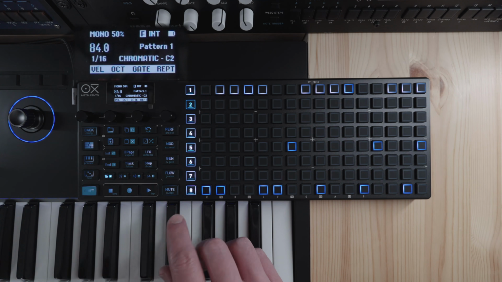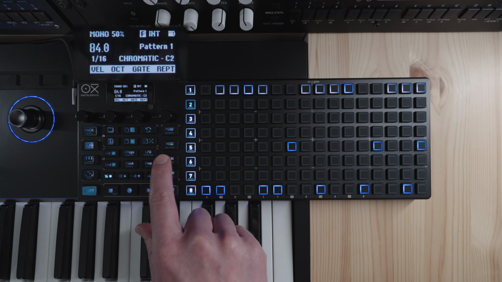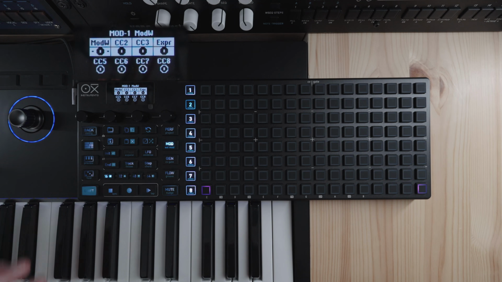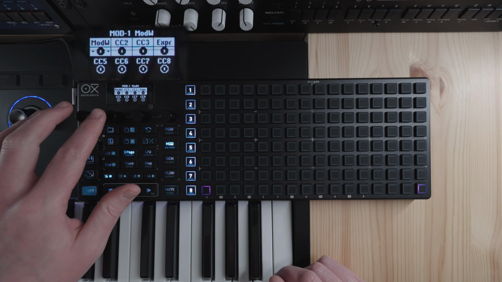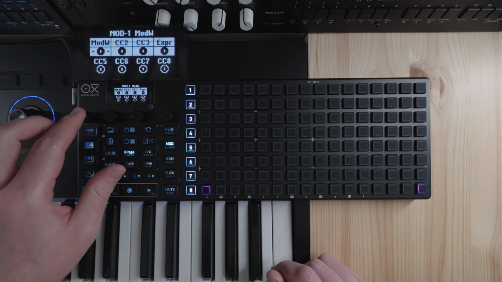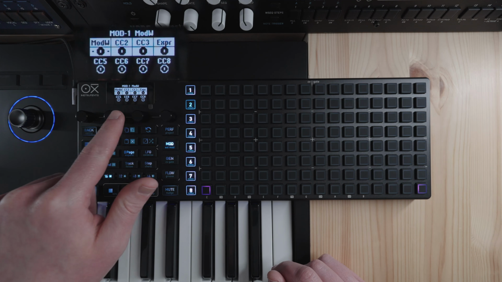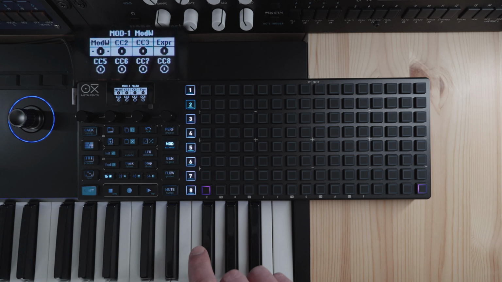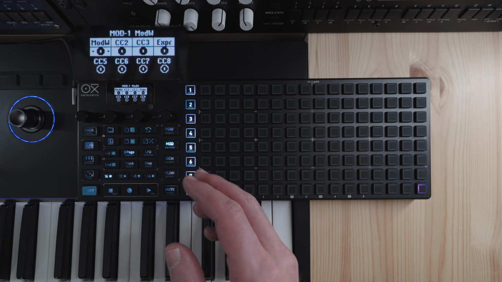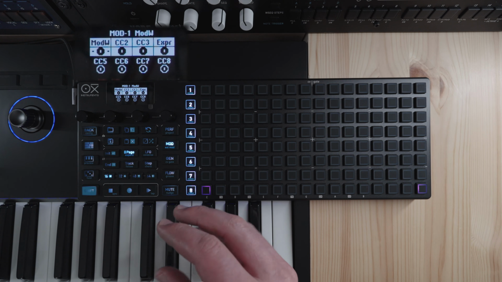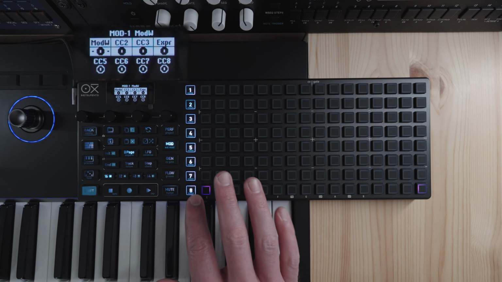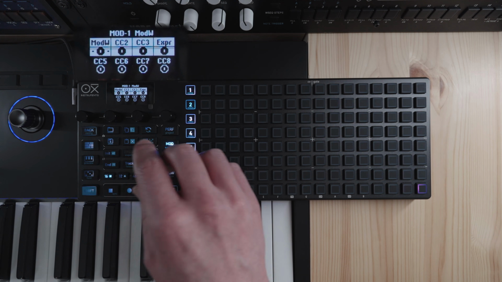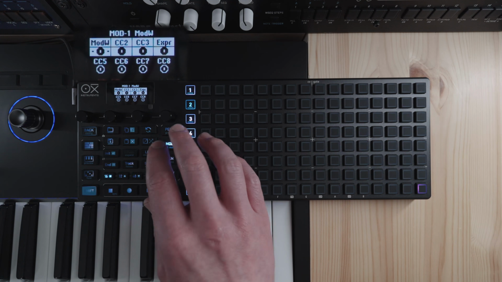Okay, next we will take a look at the modulation lanes. So press the mod button, we get to this modulation lane menu here. You can see 8 different modulation lanes here. You get 8 per sequencer. So if my math is correct, you have 64 mod lanes in total. So quite a lot of modulation possibilities here.